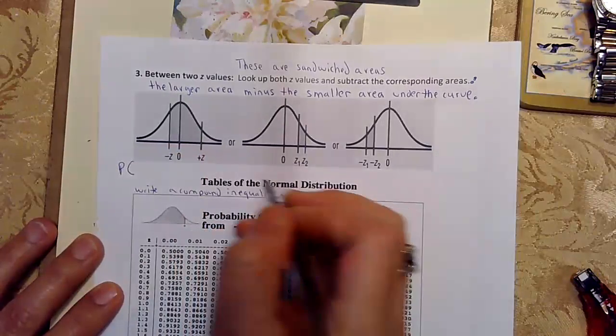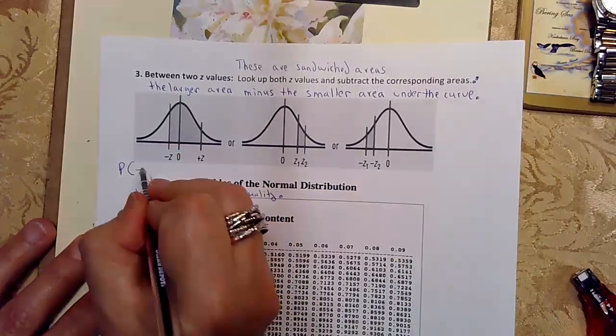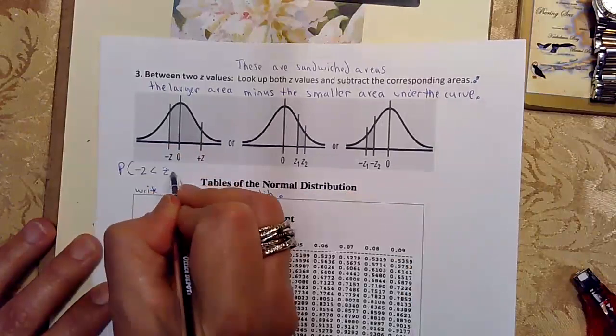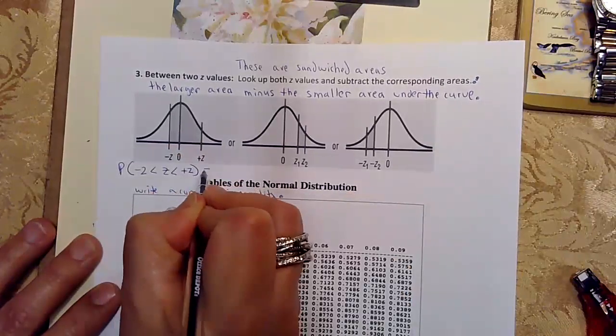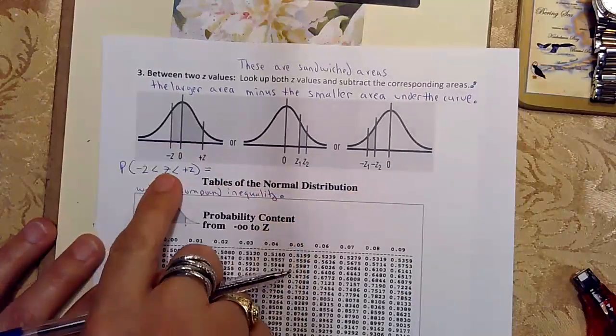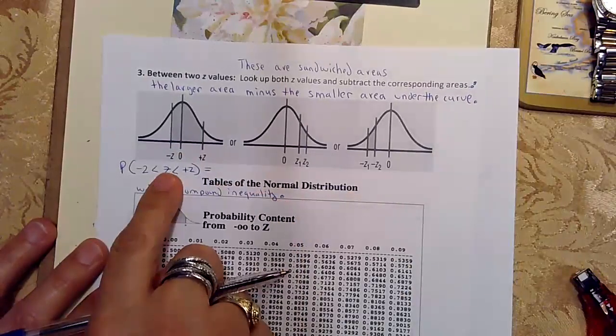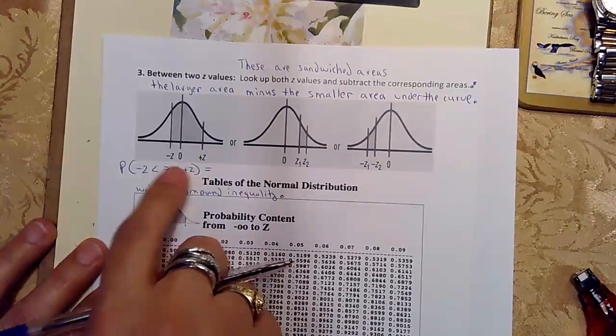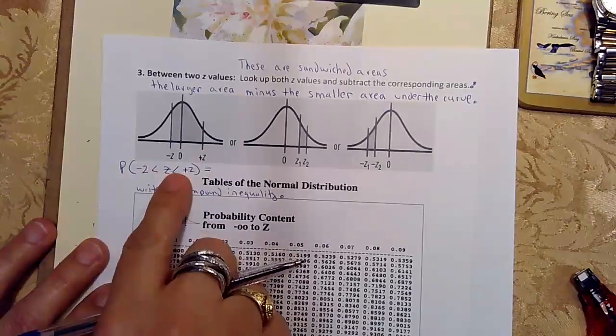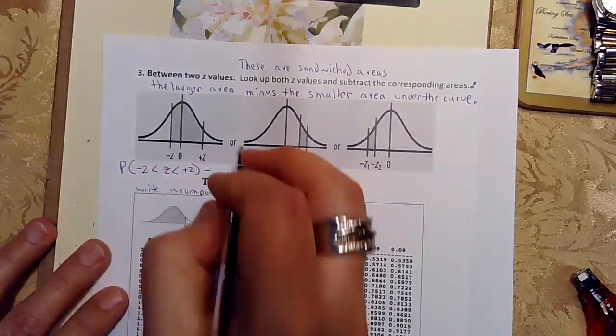So it was trapped. So write it kind of like this. See that? Your Z is trapped. You're trying to find an area trapped between the negative Z and the Z. Compound inequality. And then you do the larger one.